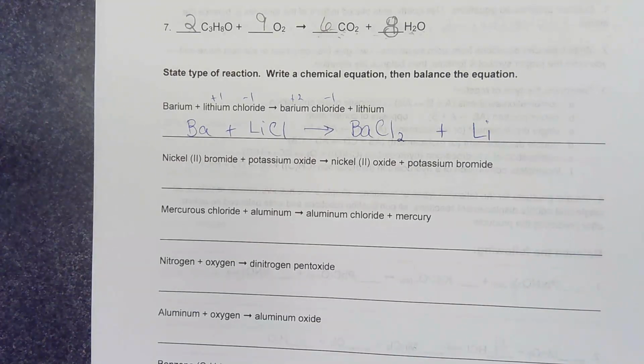Off your phones, guys. Come on. Get to work. You're going to be gone next week. Come on. Be here today, right now. Practice these.